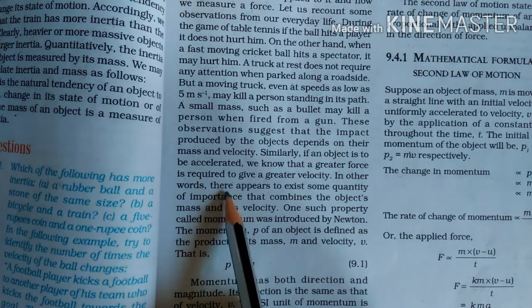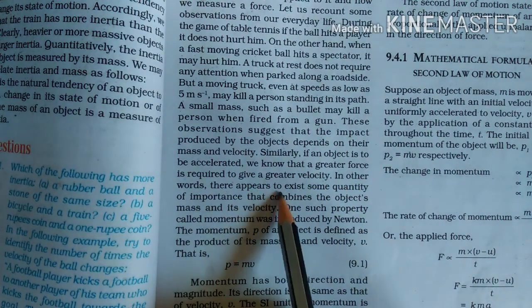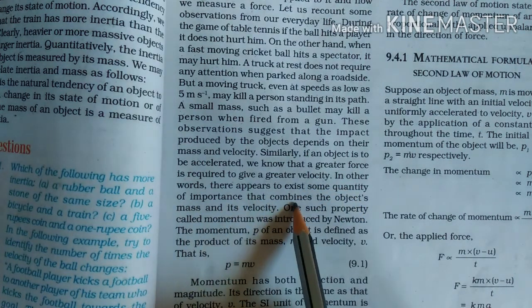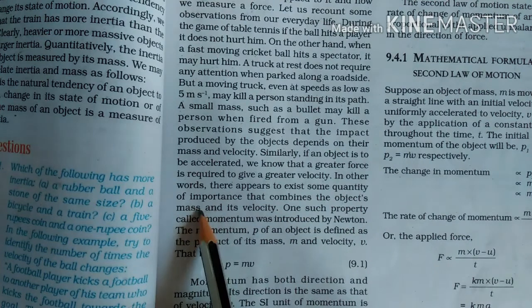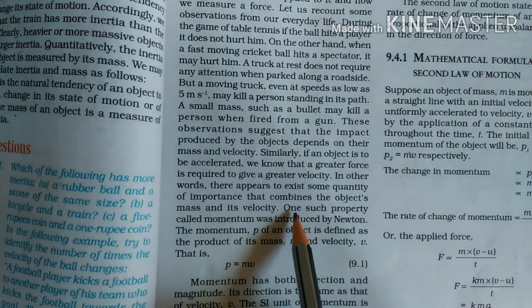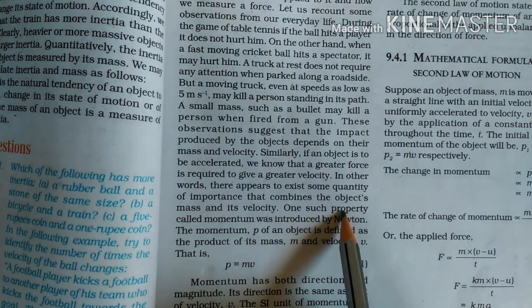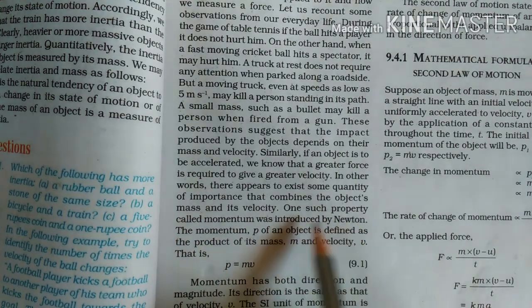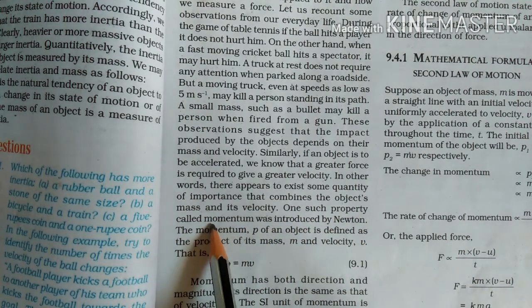In other words, there appears to exist some quantity of importance that combines the object's mass and its velocity. One such property, called momentum, was introduced by Newton.